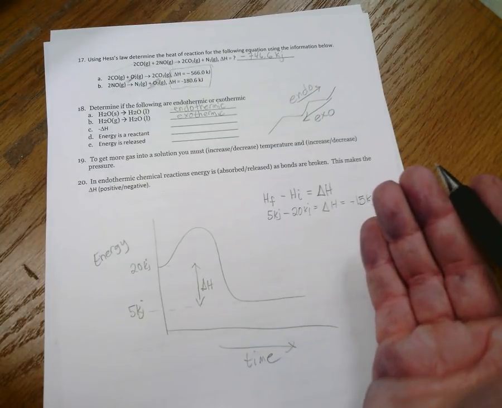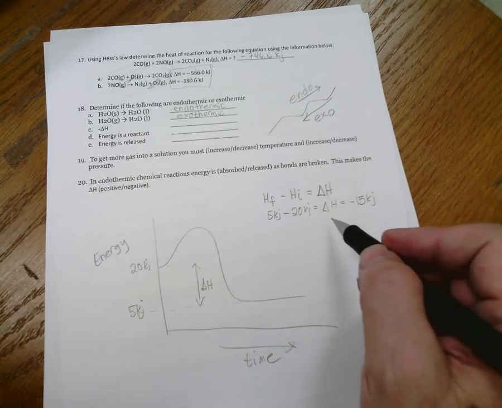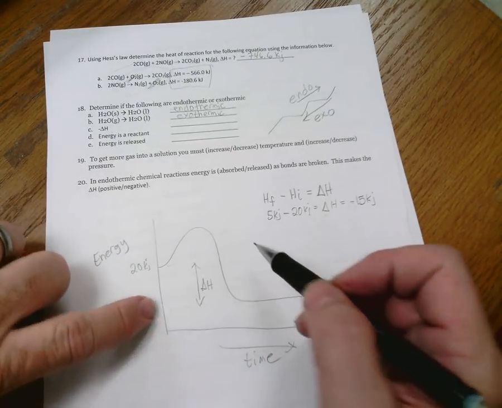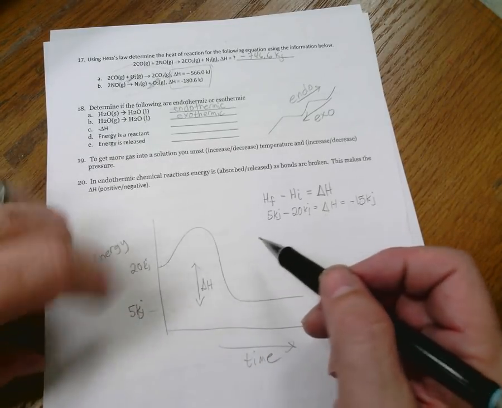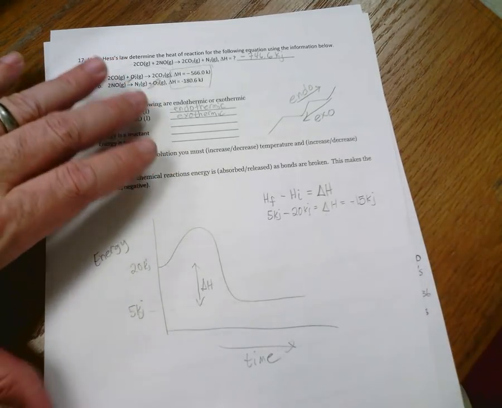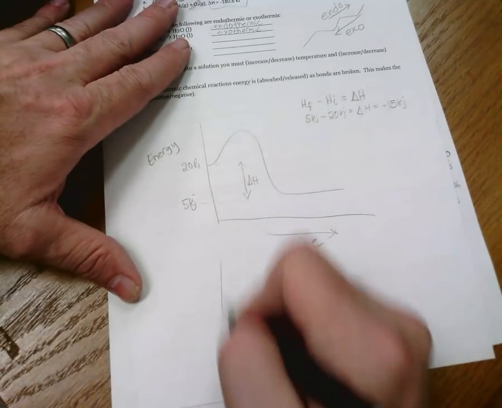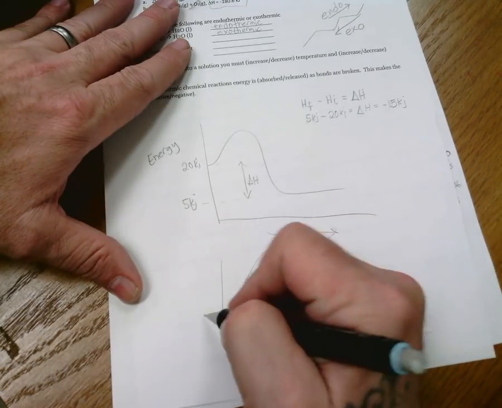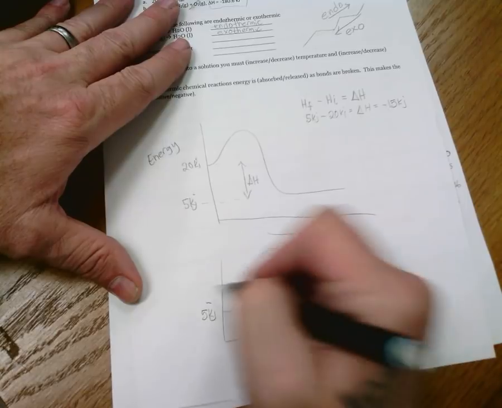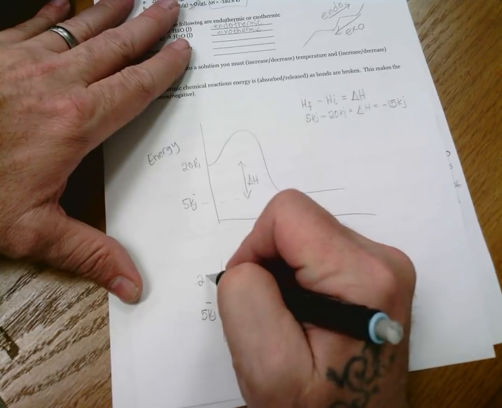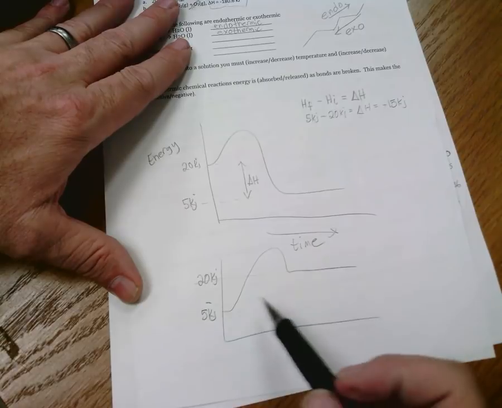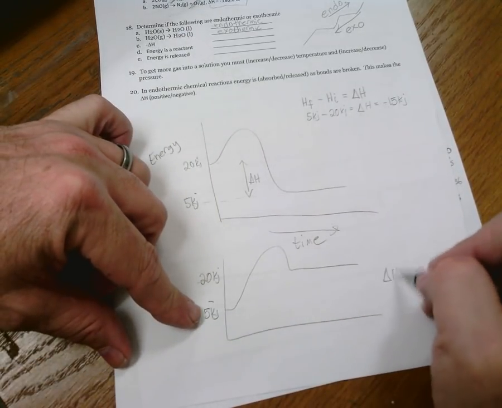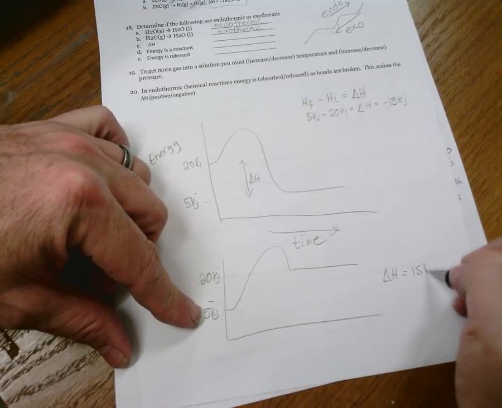So what does endothermic look like? Endothermic will have a positive delta H. Your products will be higher than your reactants. The numbers will be reversed. 20 minus 5 would be 15. So we can show what that looks like, right? We start low, we end high. So we're at 5 kilojoules and we're at 20 kilojoules right here. Final minus initial, 20 minus 5 is 15. This is a positive delta H equals 15 kilojoules.